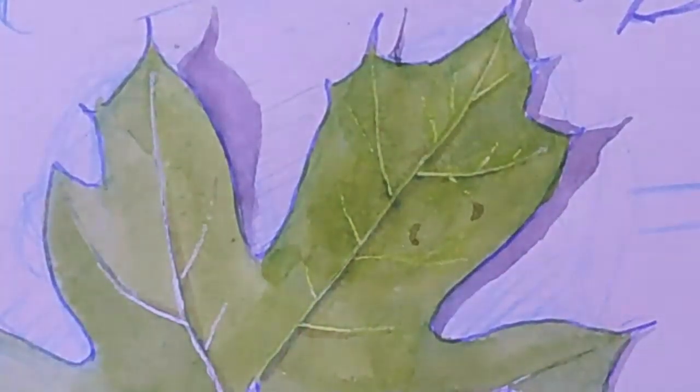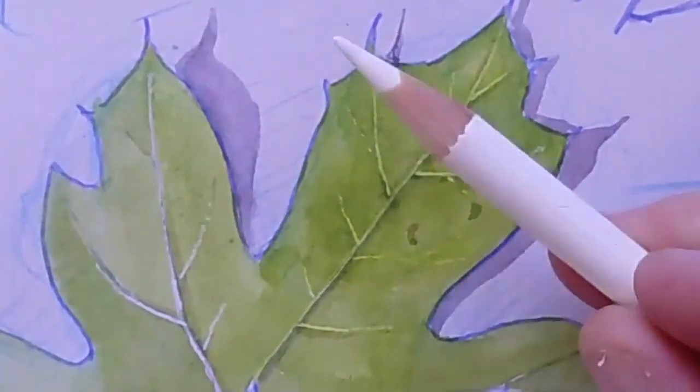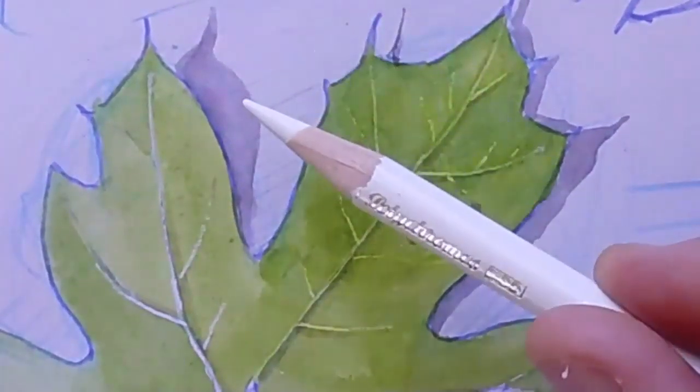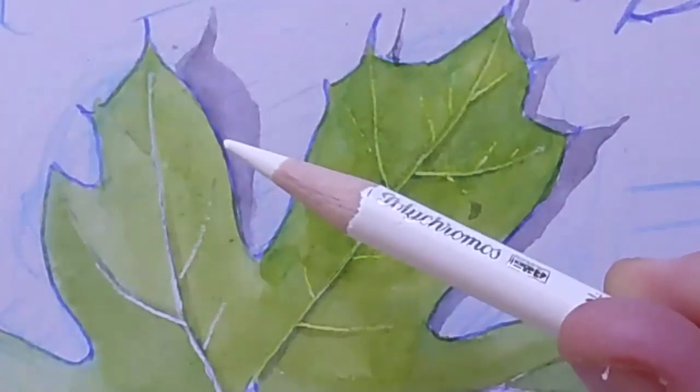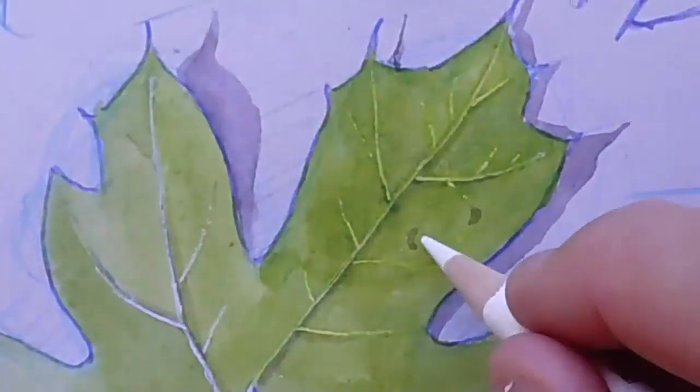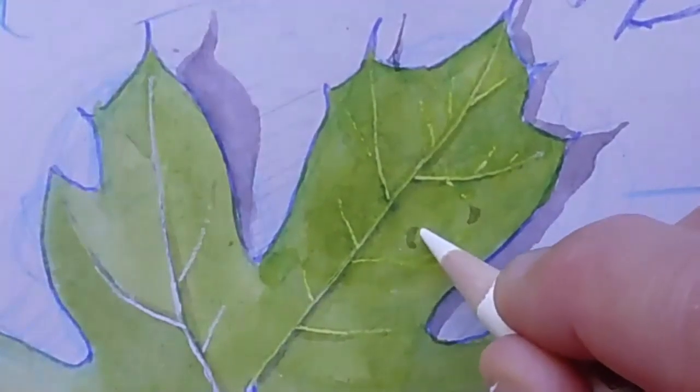And then each of those gets a little highlight. So I hope that this paper is dry enough for me to be able to write on it with a white pencil here. If so, I'll be able to put, no, it's not.